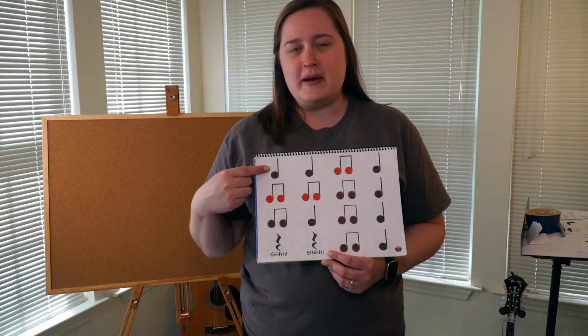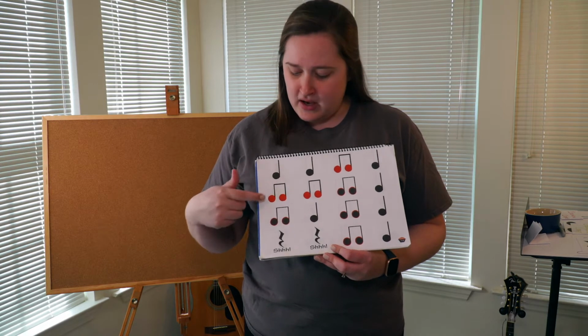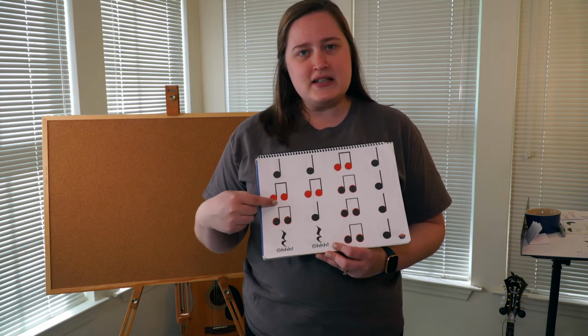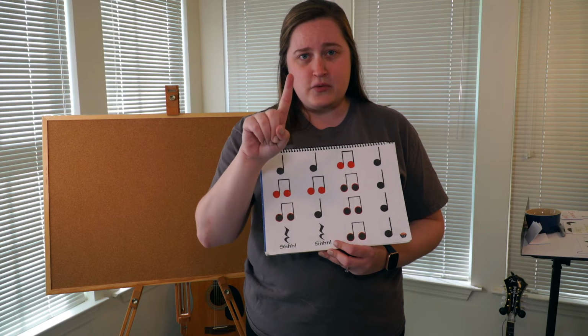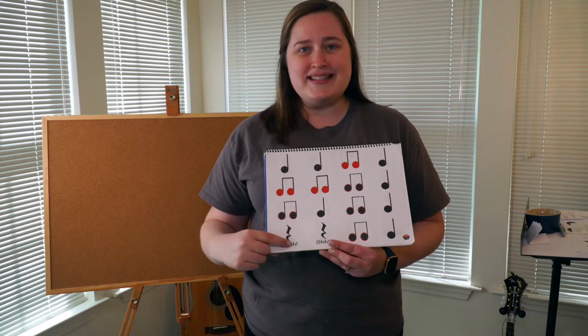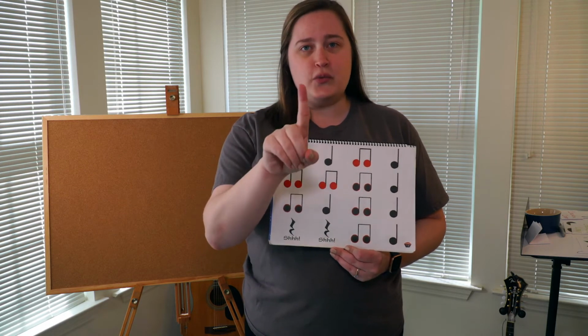Quarter note that we talked about last week is ta. Our pair of eighth notes is toddy. That's 2 sounds on 1 beat. Our quarter rest is 0 sounds on 1 beat.